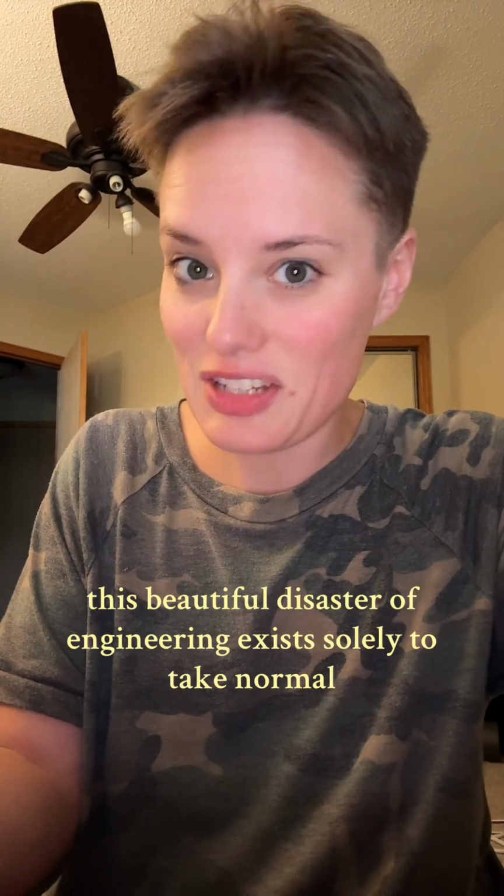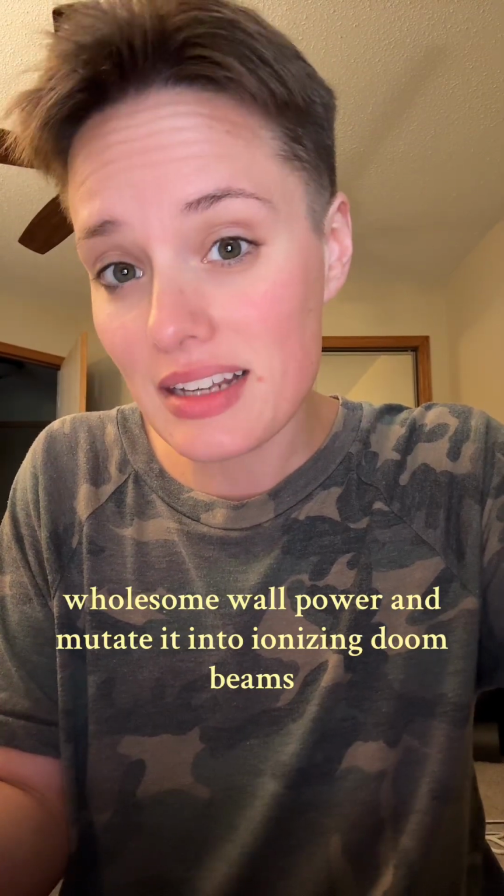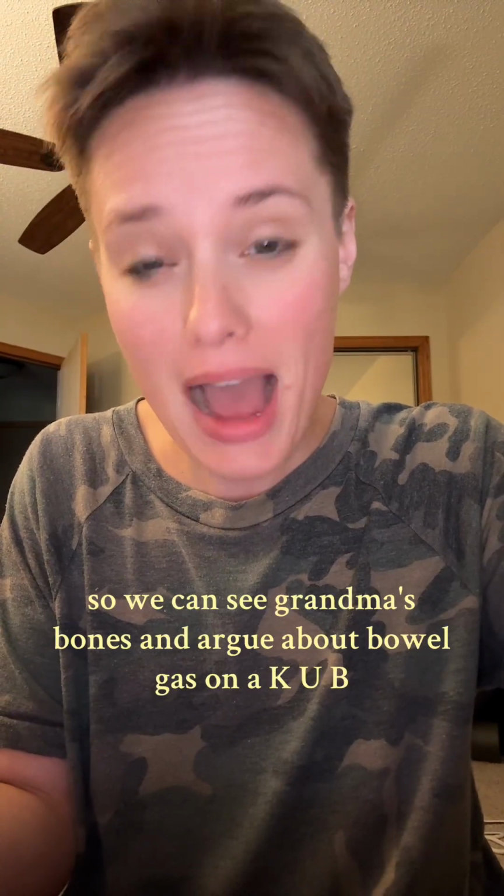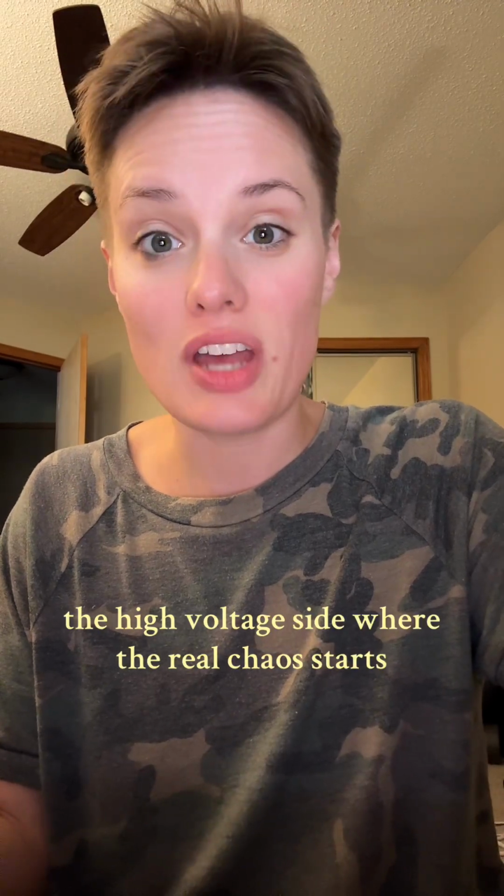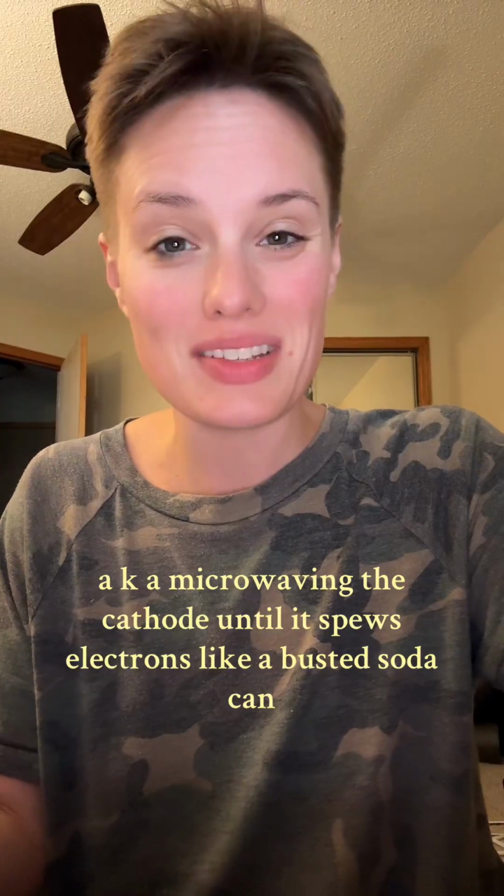This beautiful disaster of engineering exists solely to take normal, wholesome wall power and mutate it into ionizing doom beams, so we can see grandma's bones and argue about bowel gas on a KUB. The X-ray circuit has three realms. Let's start with one, the low voltage side, aka the I just plug it in, right? part, and two, the high voltage side, where the real chaos starts, and three, the filament circuit, aka microwaving the cathode until it spews electrons like a busted soda can.